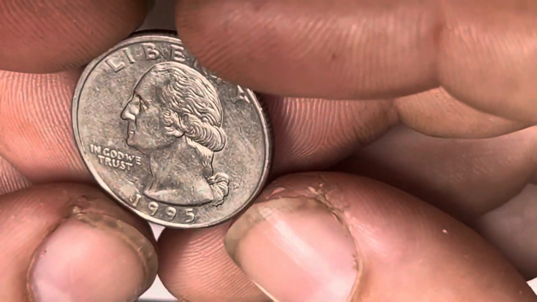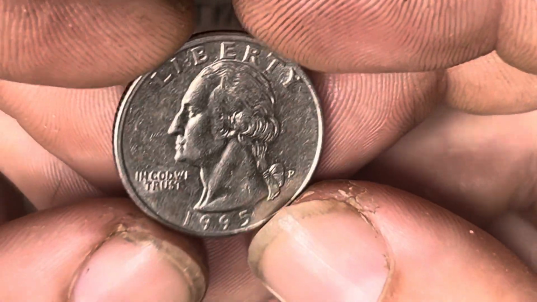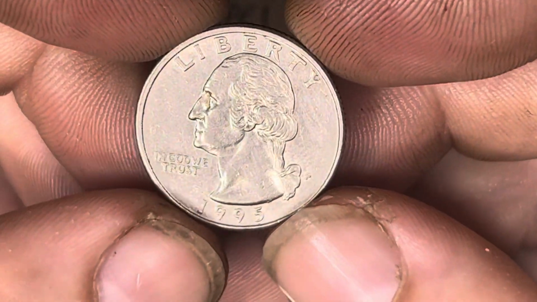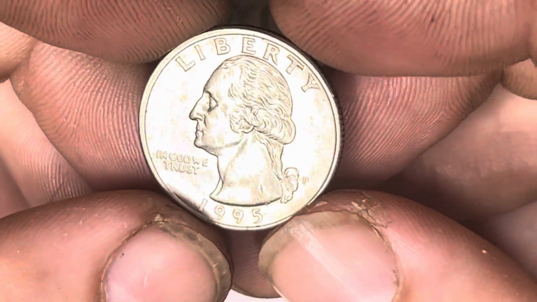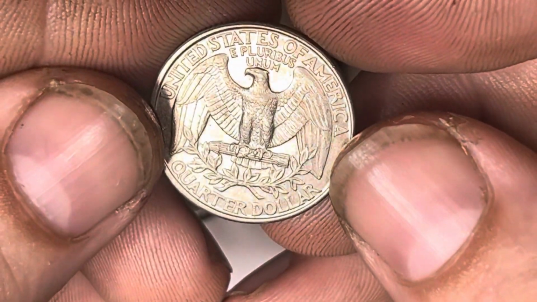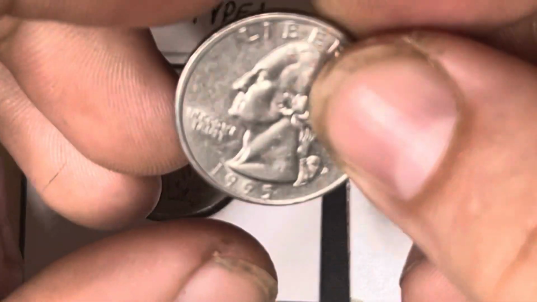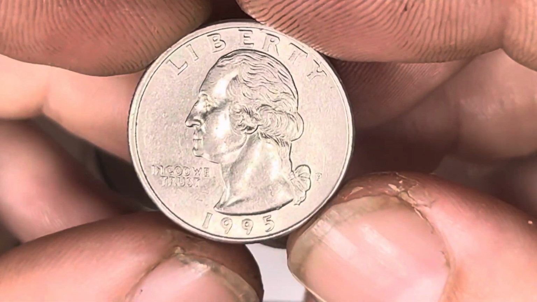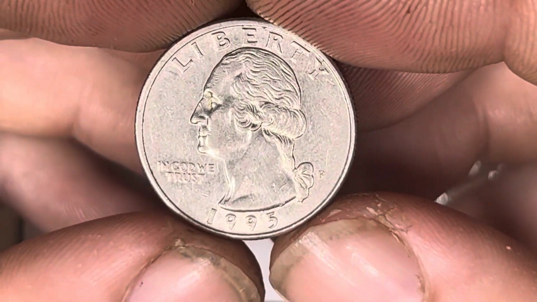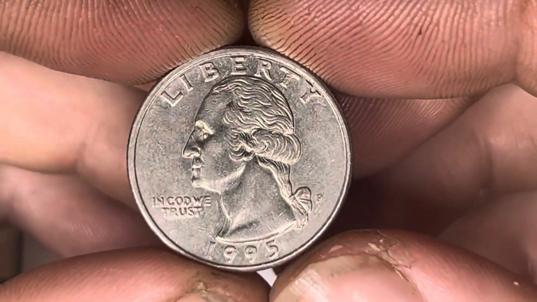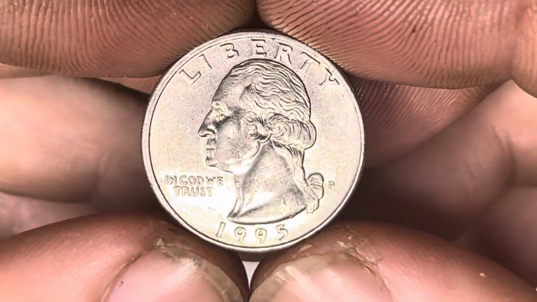Next up, the clad quarters. This just happens to be the best one that I have on hand. I only had about 4 or 5 to pick from. So with this, I do have a few options. This 1995 happens to be the year I was born, so I could just stick with this or upgrade it for a nicer example of the 1995.